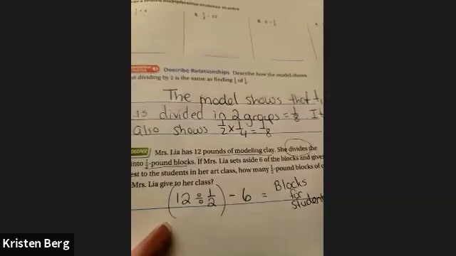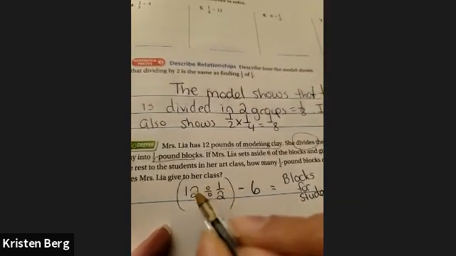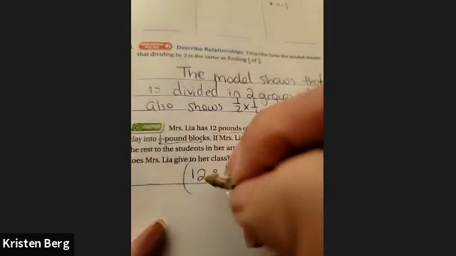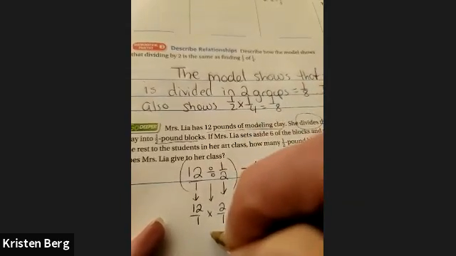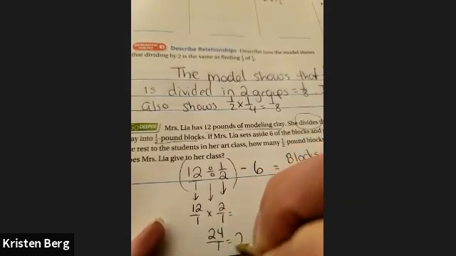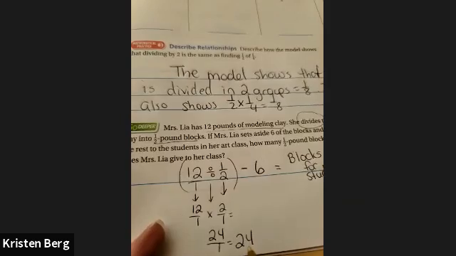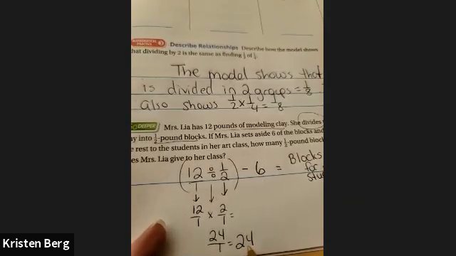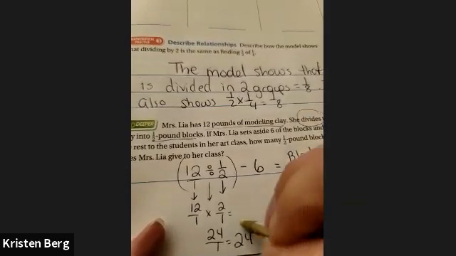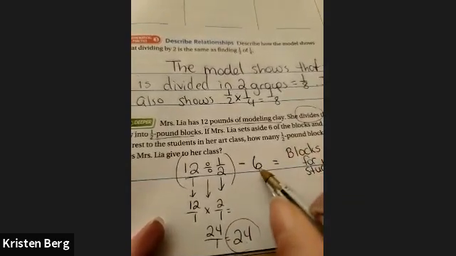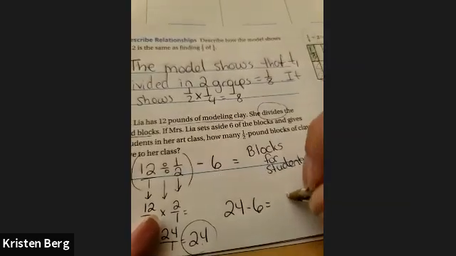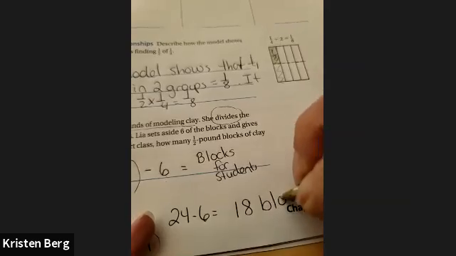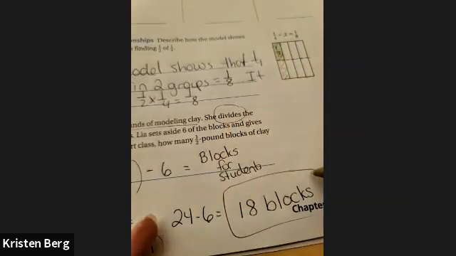So in order to solve this, we should do this part first, seeing how many halves would be in 12 pounds. That would be 12 over 1 times 2 over 1, which is 24 over 1, which is 24. So that would be 24 half-pound blocks, and that's how many blocks she will have. But then she's going to set aside 6. So you're going to take 24 and subtract off 6. So 24 minus 6 would be 18 blocks left for the students.